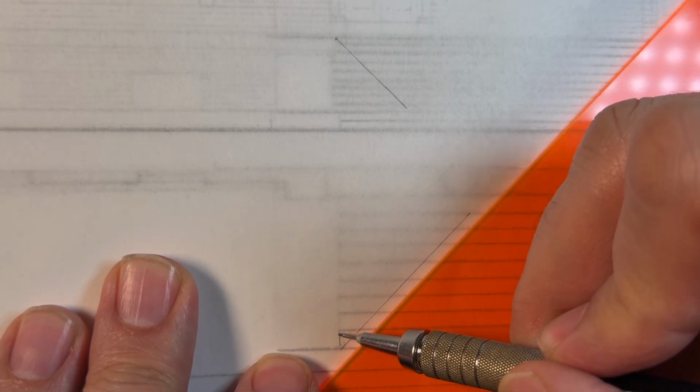Projecting that onto the stairs. This first bit here, we can just go ahead and shade that in. We know that there's nothing on the elevation that's going to impact that.